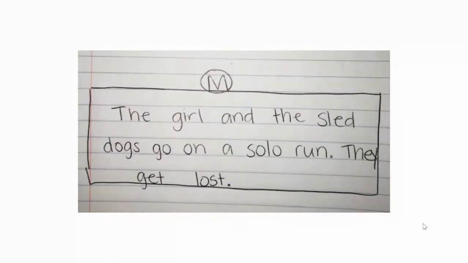So you can see I added on a short extra sentence after the girl and the sled dogs go on a solo run. I added the sentence, they get lost. All right, so try and fit that extra sentence into your box labeled M for middle. They get lost. That is a very important event for the middle of our story.